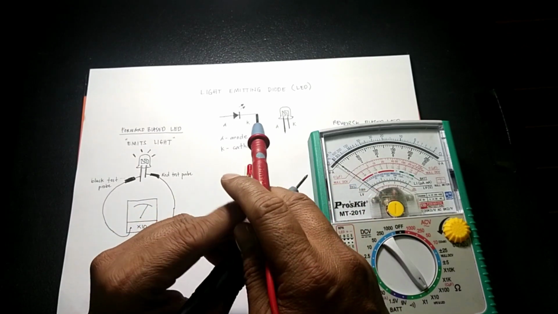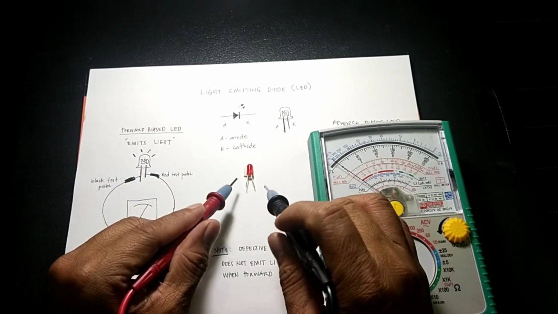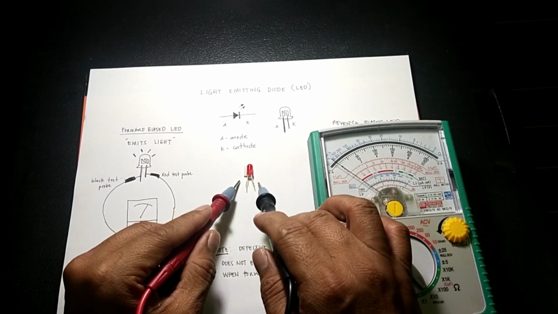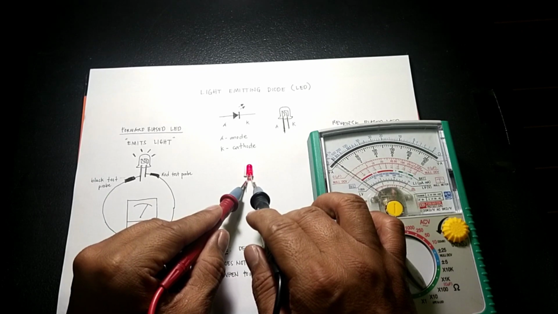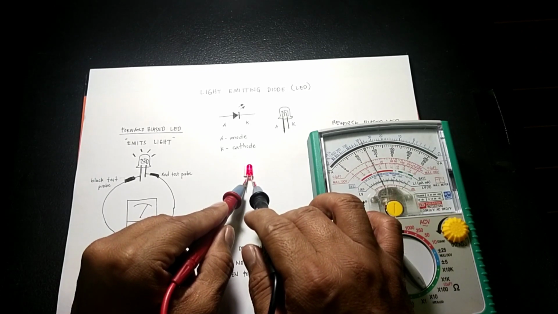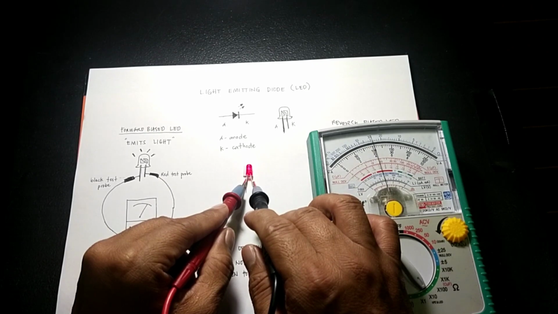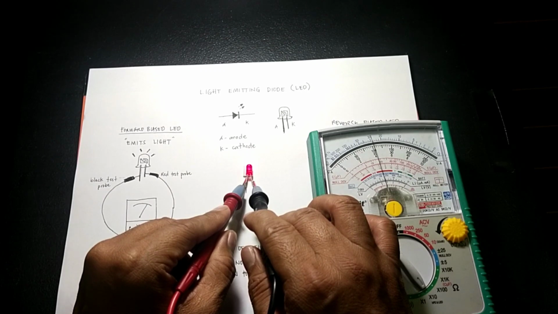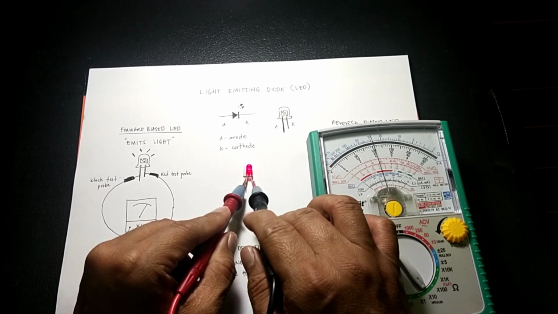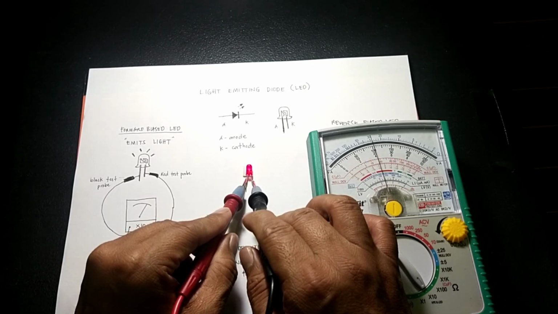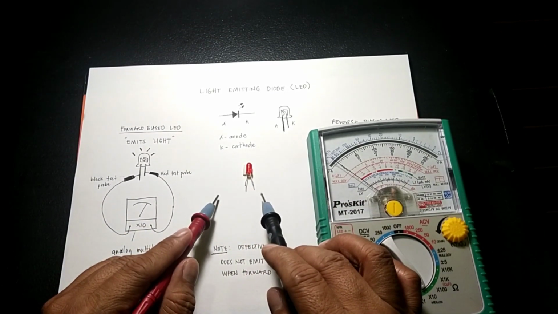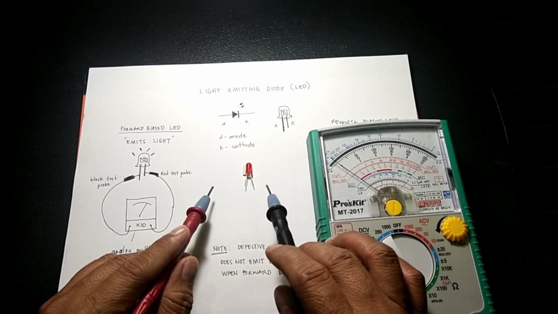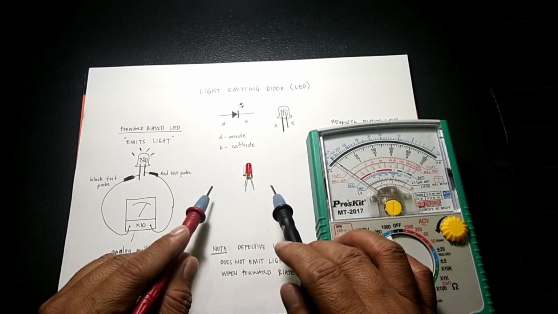What we're going to do is interchange the placement of the test probes on the light emitting diode, and then place the test probes again. Then, as you can see, there is light emitted by the LED, and the pointer of the analog tester moves to the right, but it does not reach 0. So in this case, the light emitting diode is in forward bias. Since the light emitting diode under test emits light, this LED is a good LED.